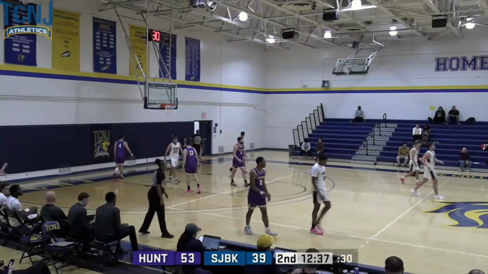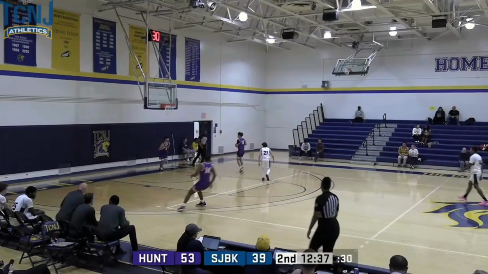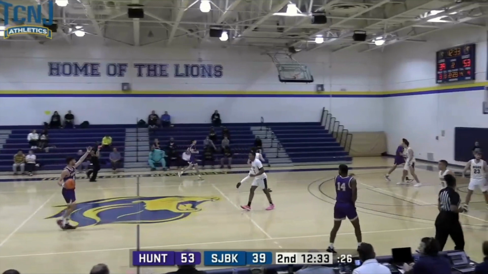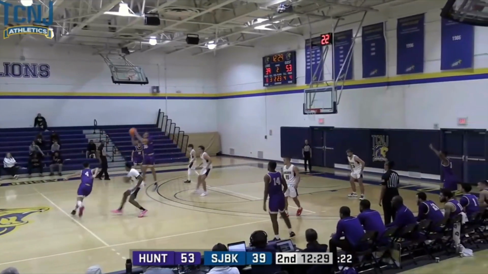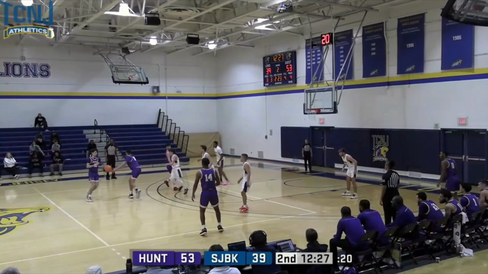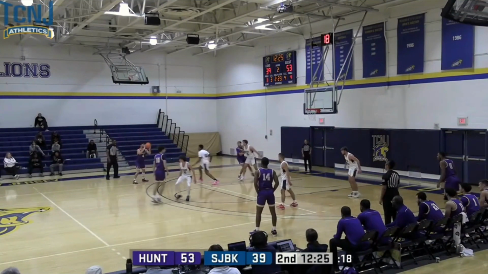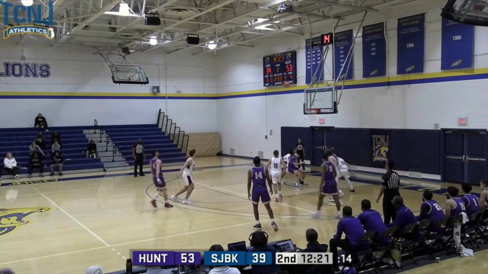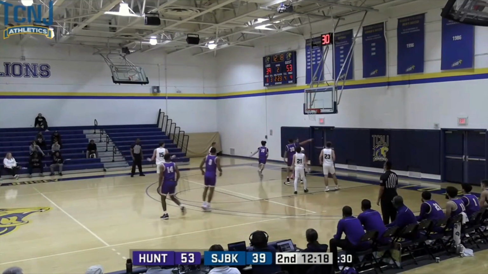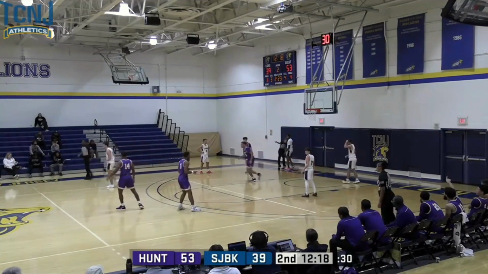That's a 3. For Jack Myers. We start chipping away and making a really nice run here. Consolation matchup. We just get stops. We weren't getting a lot of stops early in this game. They're just picking apart our defense. Way too easy. Here's Casey Myers. We don't really rebound well. We don't box out.